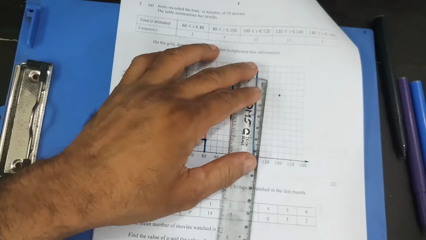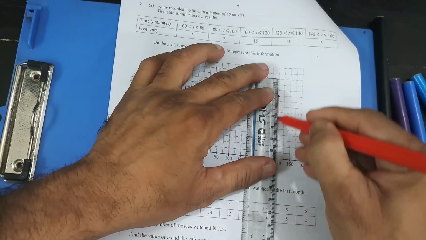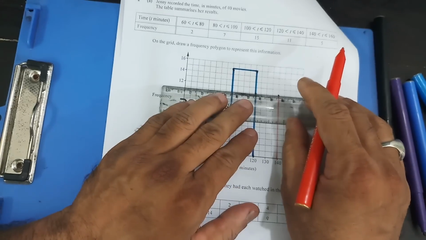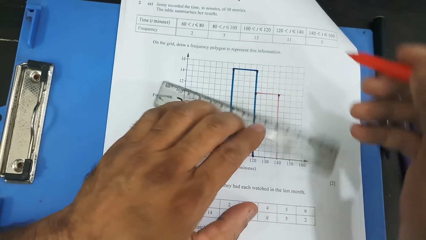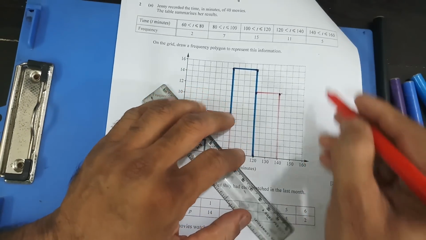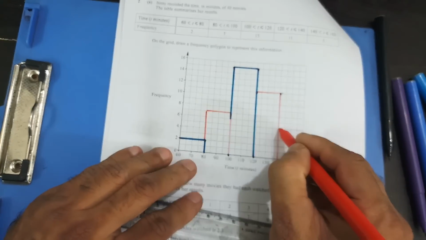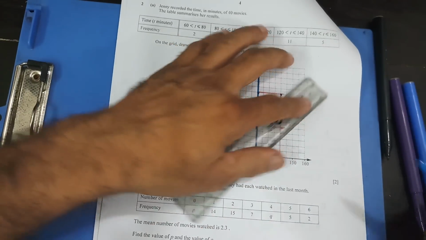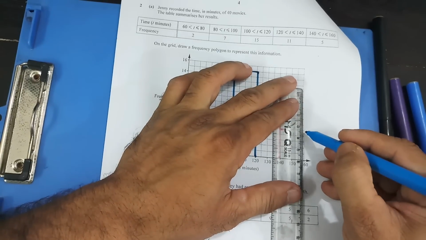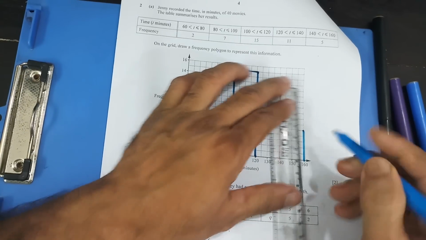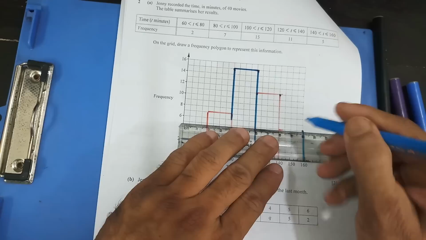So let's do it this way, and then that, and then 40 to 60, there's gonna be 5, somewhere over here. So there's 160 over here and over here.